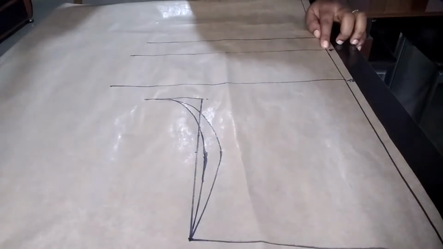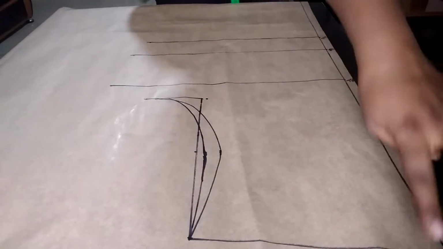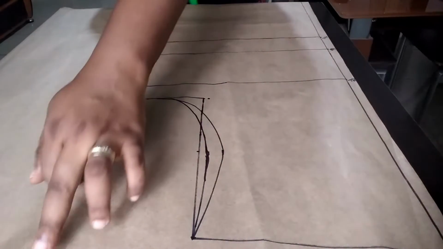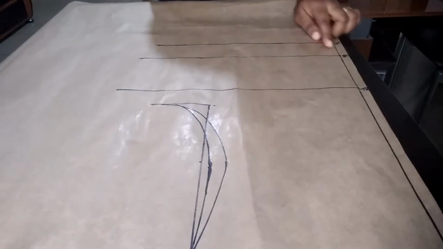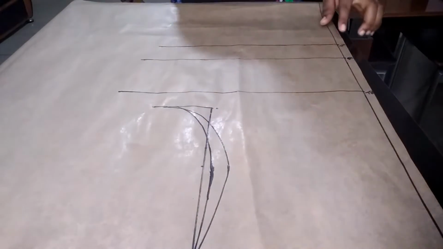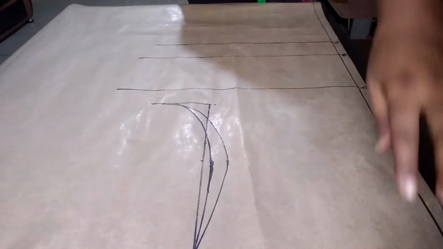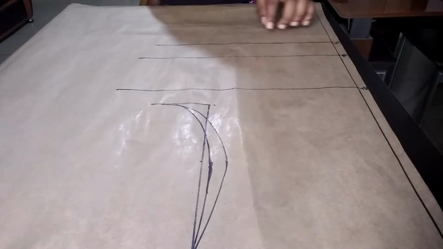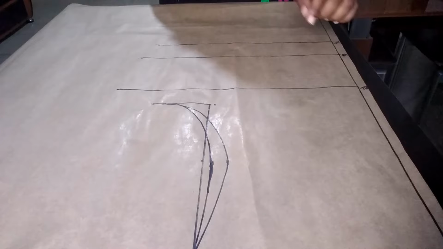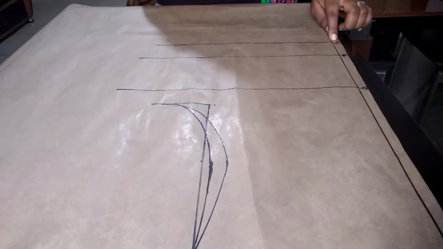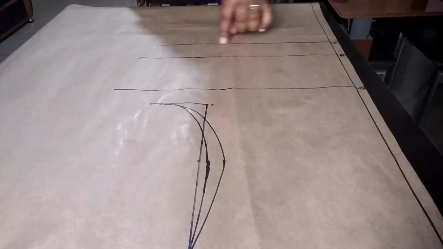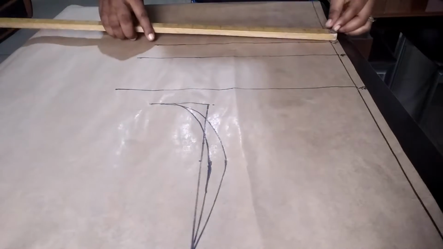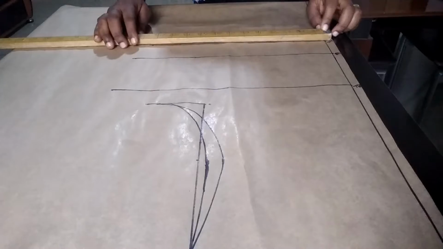You do the same for your under bust measurement. You get your shoulder to under bust point, and then you also find the same point here to get the straight line. The same thing for the waist: your shoulder to waist point, then on the horizontal you get that same point here and connect it with your ruler to get your waist line.